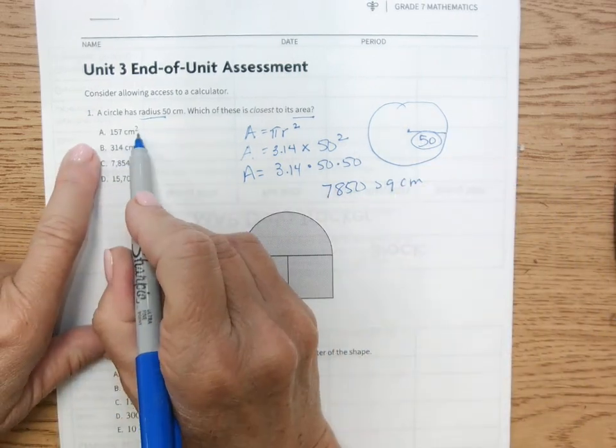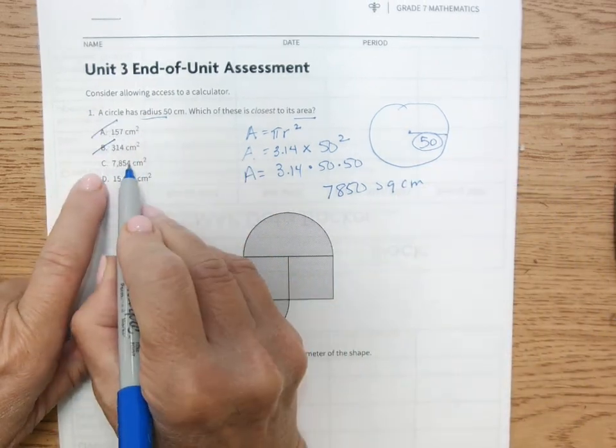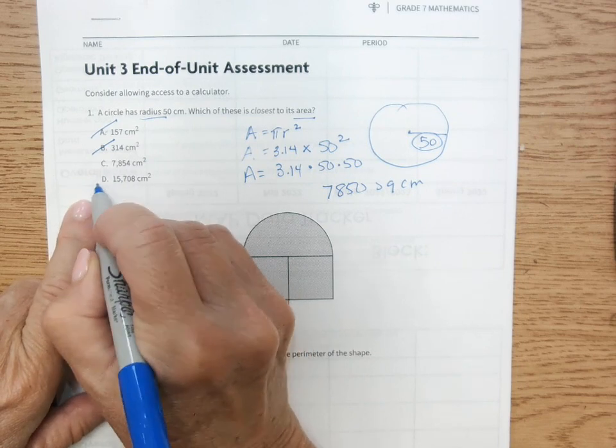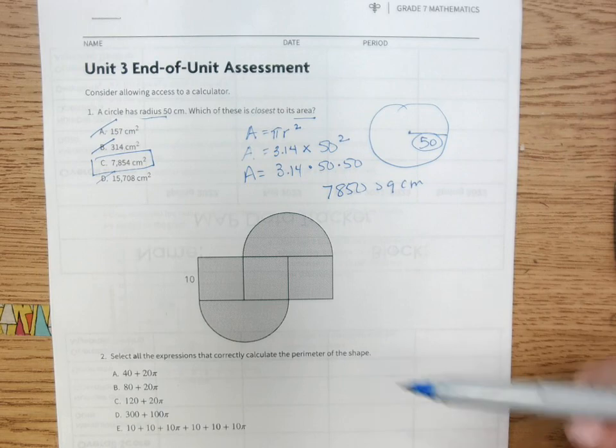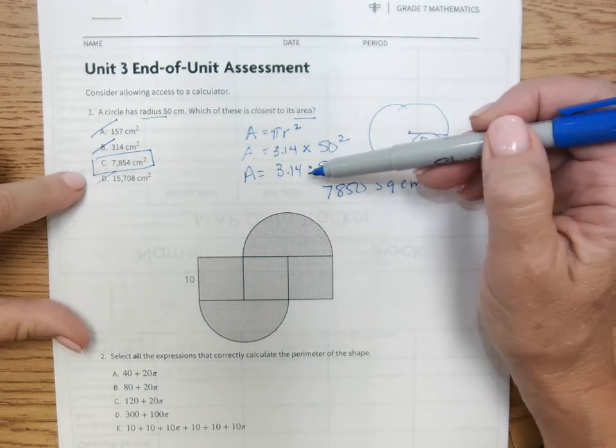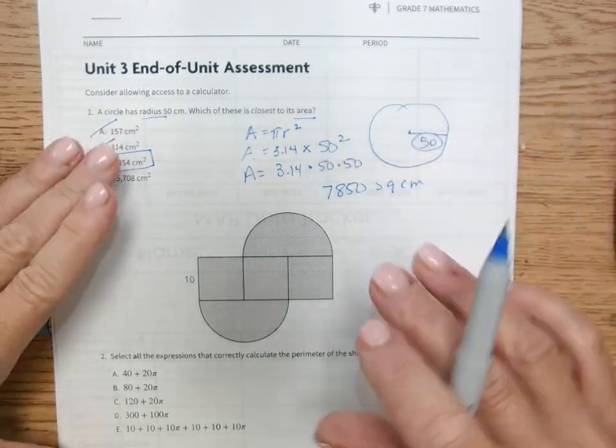So if I look at this, no, maybe, definitely not, so this is it. Right? And the difference would be maybe they used the pi button when they figured this one out.